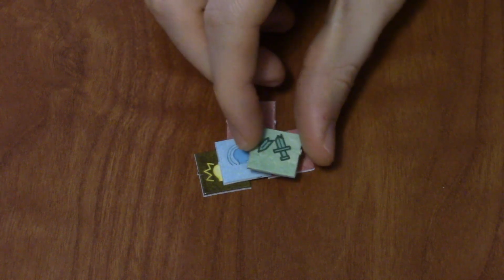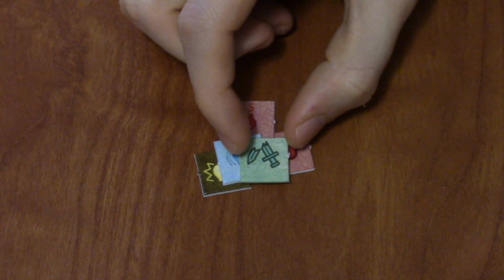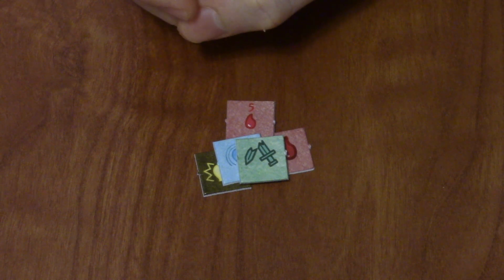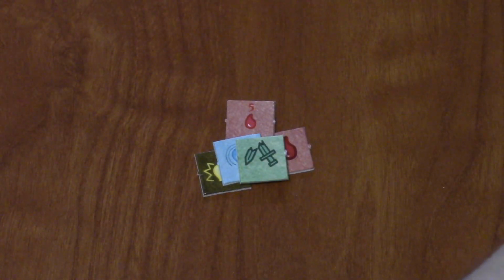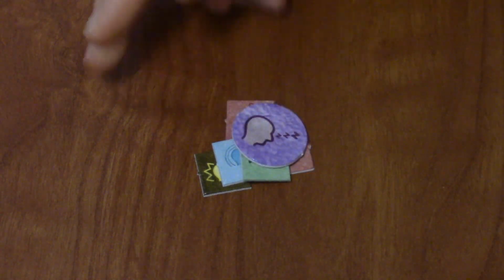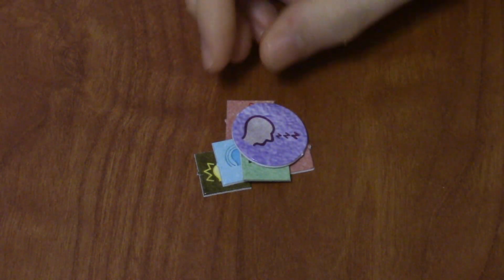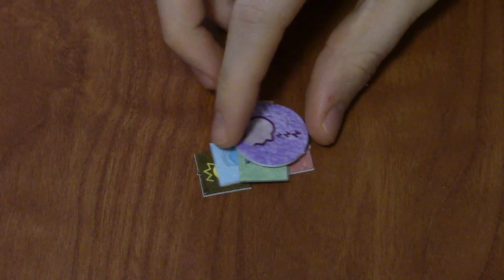And this is a weakness marker, which reduces damage a champion would deal by 1 with a minimum of 1 damage. And finally, this is a fatigue marker, which just shows which champions have acted already in a round. When all champions have these, the round's over.